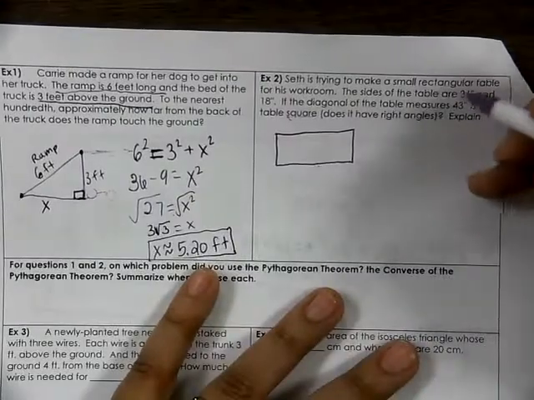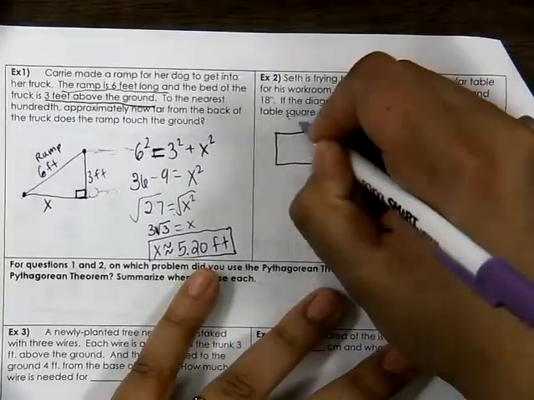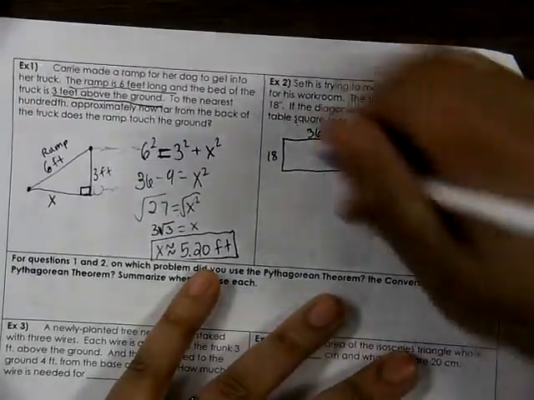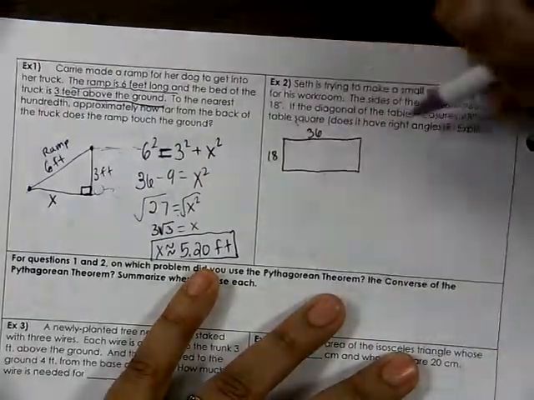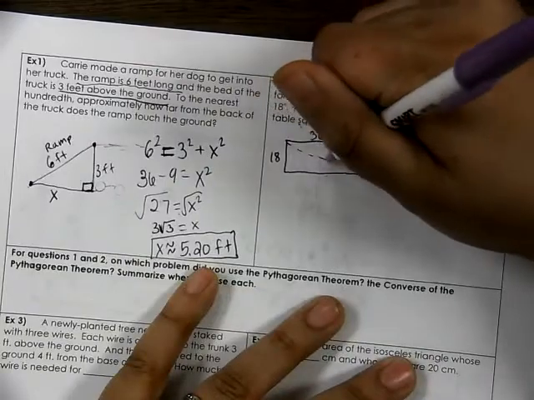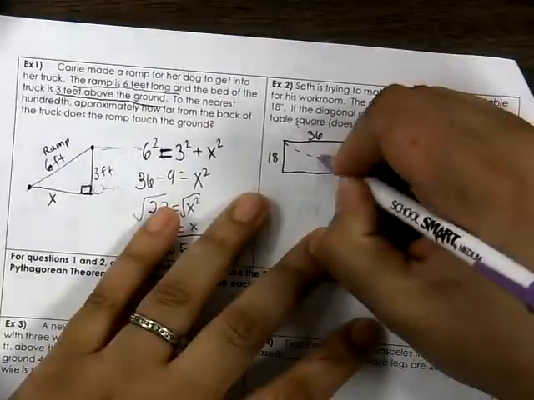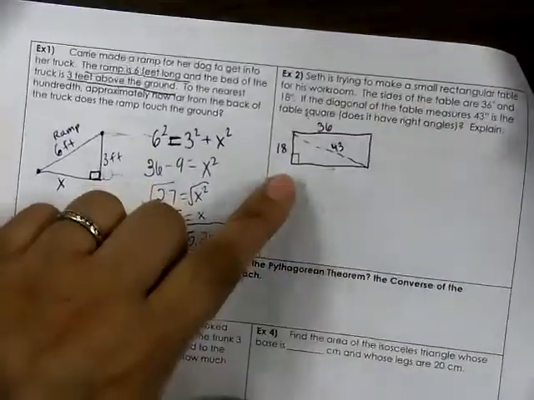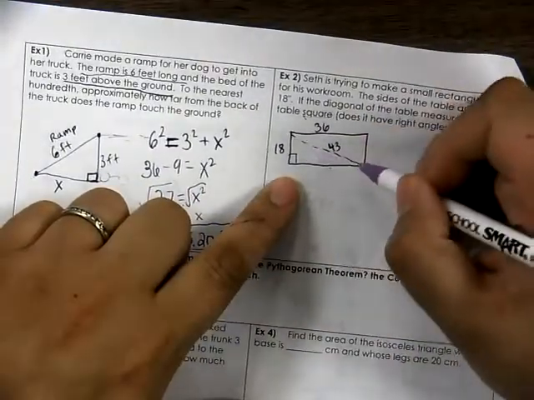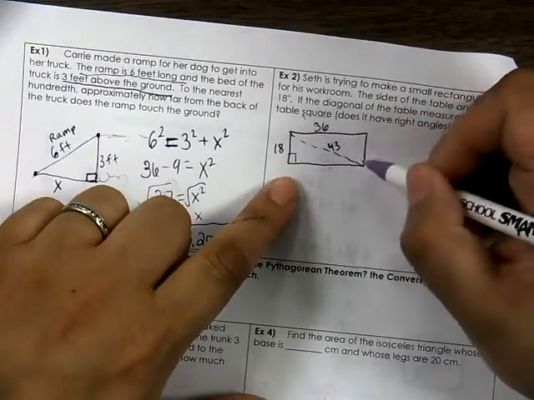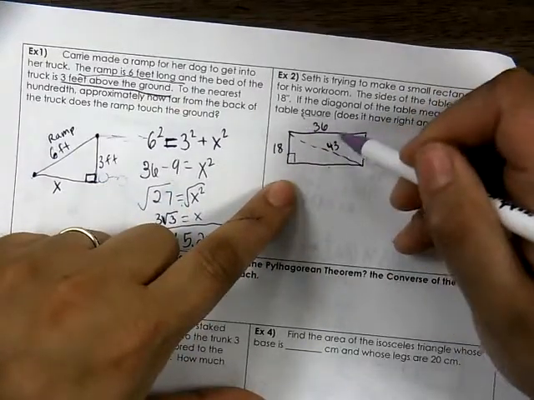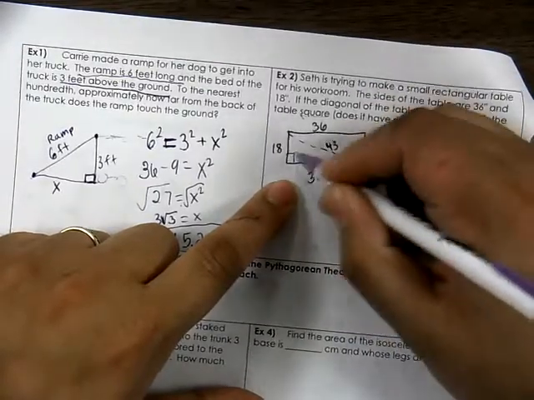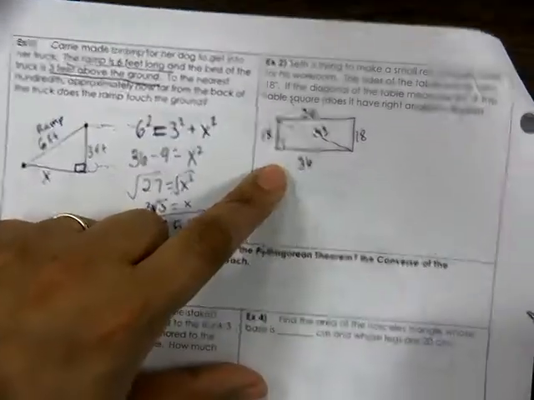But let's look at the measurements here. Sides of the table are 36 by 18. So imagine 36 and 18. Then it says the diagonal of the table, so here's my diagonal. That's measuring 43 inches. Now I have to check, is there going to be a right angle here? When I draw this out, all of the right angles could be drawn to check whether this will be a right triangle or not. I can label it anywhere here. They're all 18 by 36.